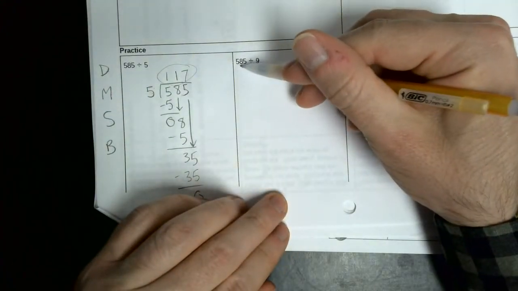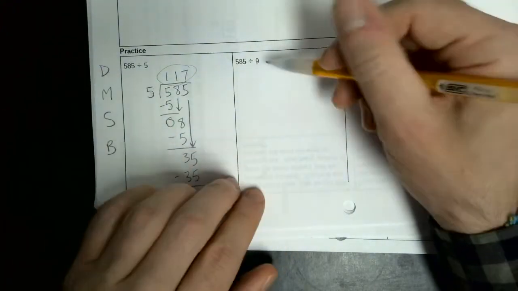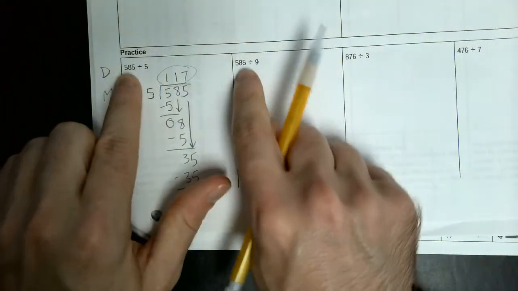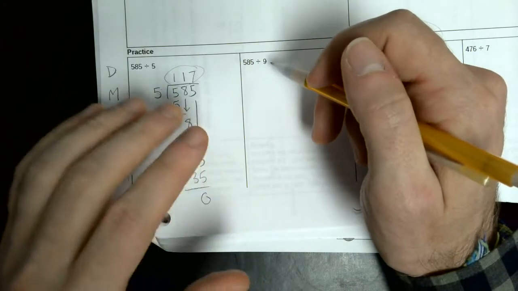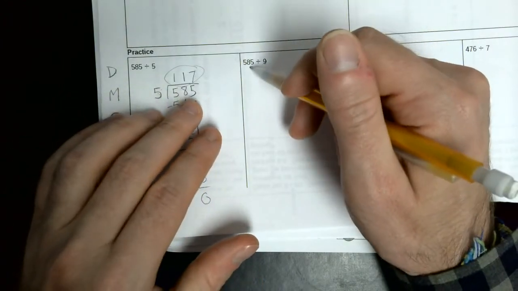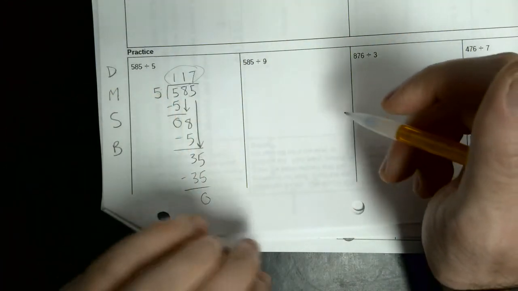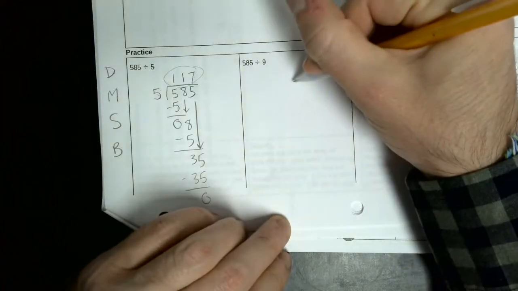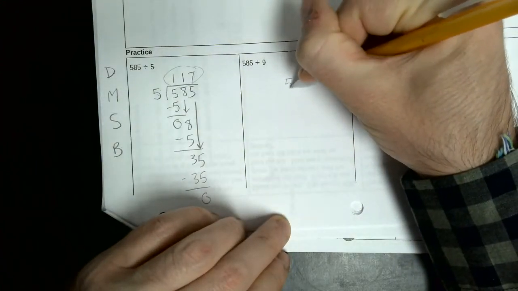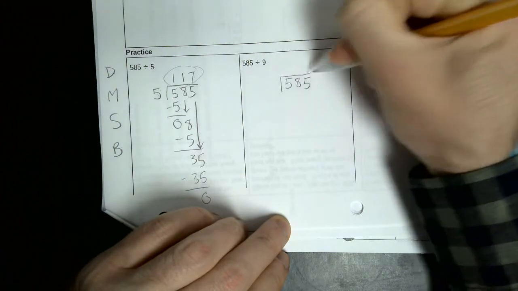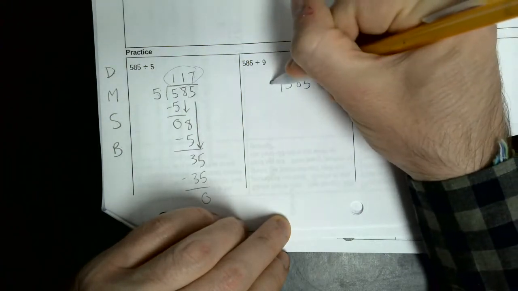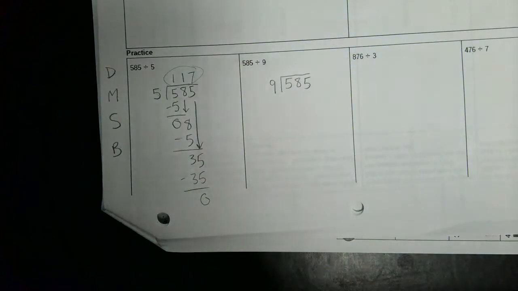So we're going to do 585 divided by 9. Now, 9 is a greater number than 5. We're going to divide the same number, as you can see. So I'm thinking our answer here is going to be a little bit less because 9 wouldn't fit into 585 as many times as 5 would because 9 is a little bit greater. So again, I'm going to put 585 in the dividend den because that number is the dividend. The divisor is 9. That goes outside. Okay.